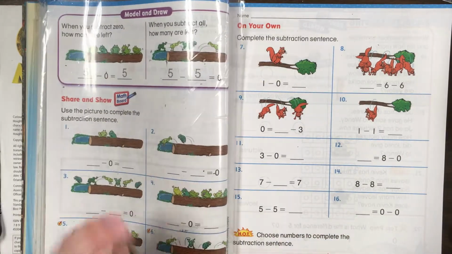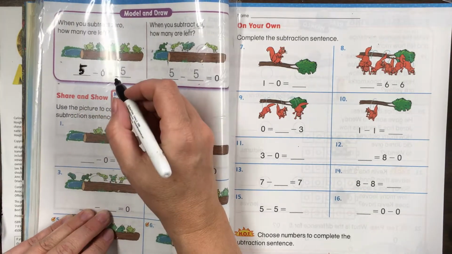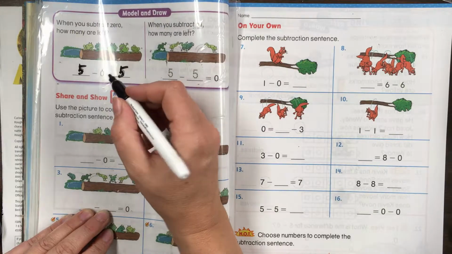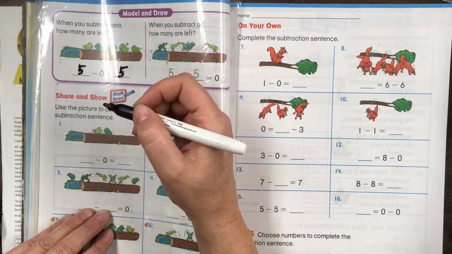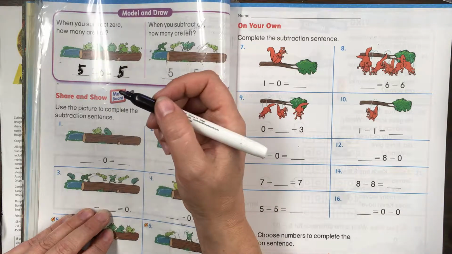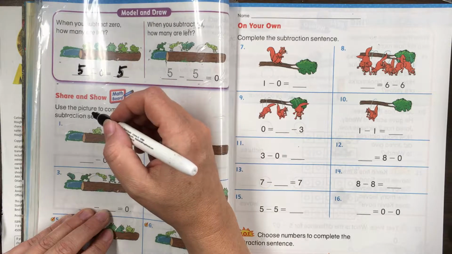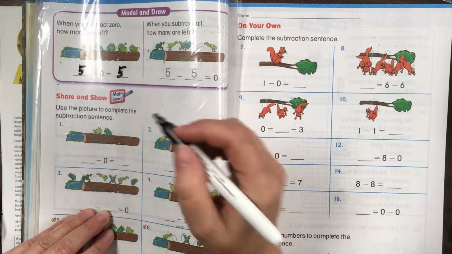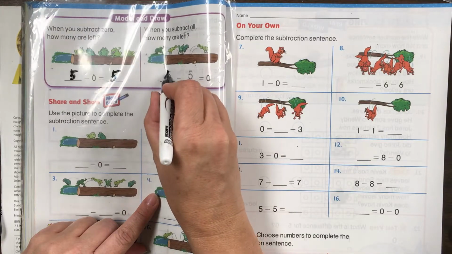When you subtract 0, how many are left? If we have 5 frogs and none of them go away, how many do we still have left? All of them, all 5. If we had 3 frogs and none of them went away, we'd have all 3 of them. If we had 10 frogs and none of them went away, we'd have all 10 frogs. If we had 1,672 frogs and none of them went away, we'd still have 1,672.